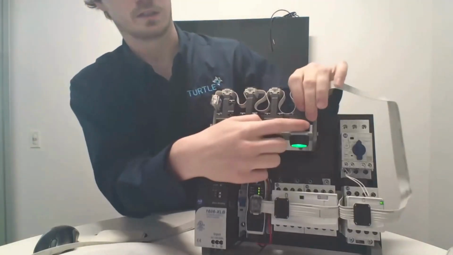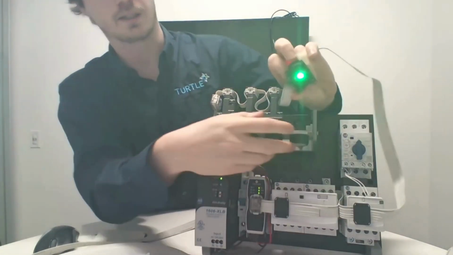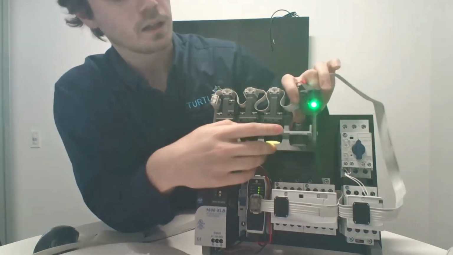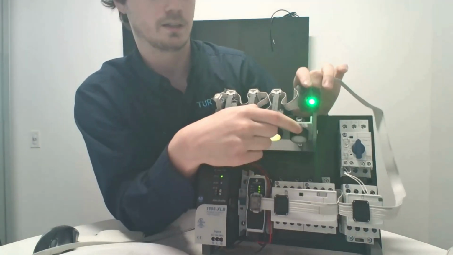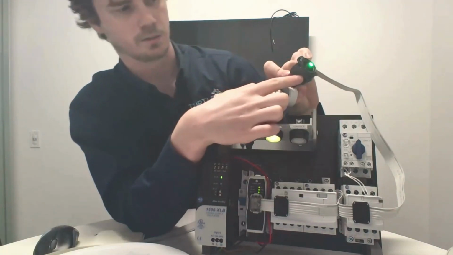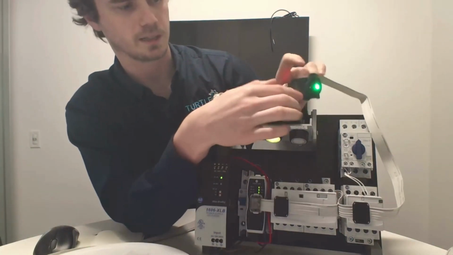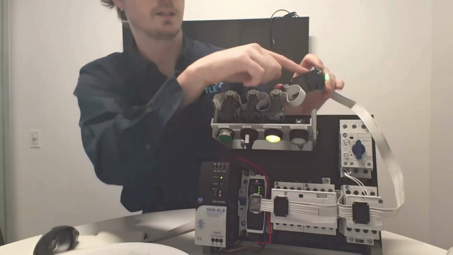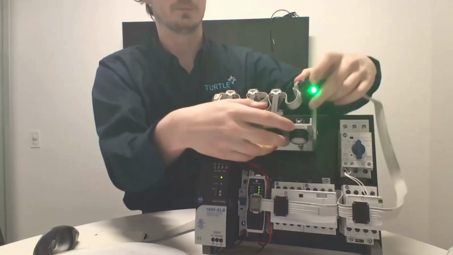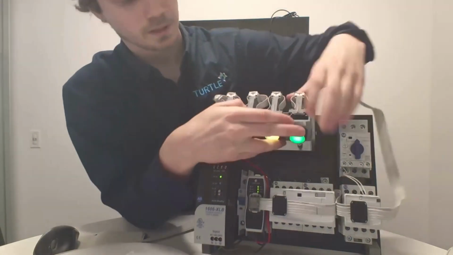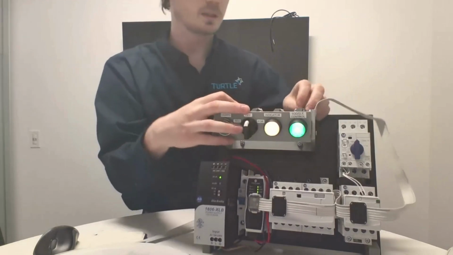But this is just going to be your standard latch, so I can get it off like that. So this is your standard push button 800F operator. This is your plastic latch. It could also be a metal latch. And then this device just hooks onto the back of it. And push that back on.